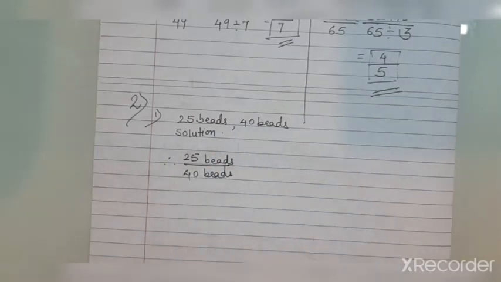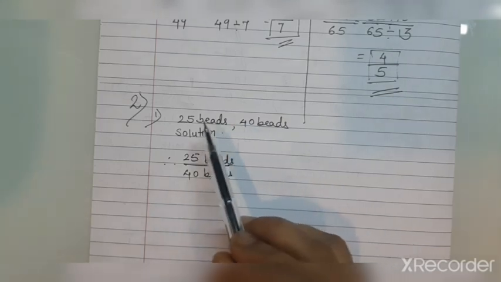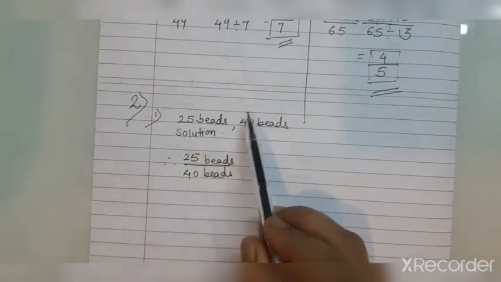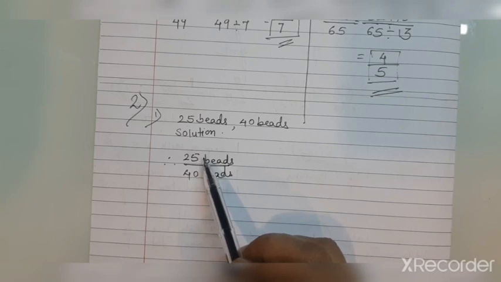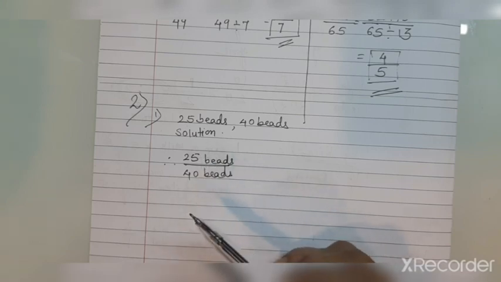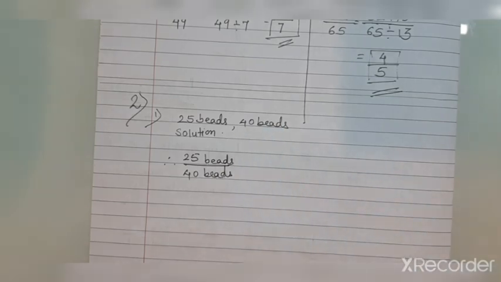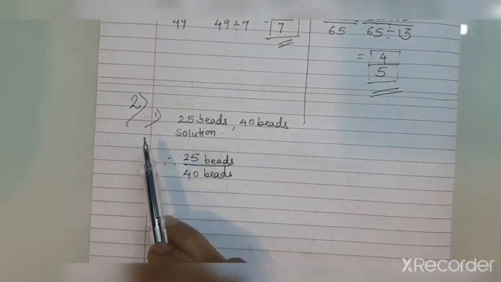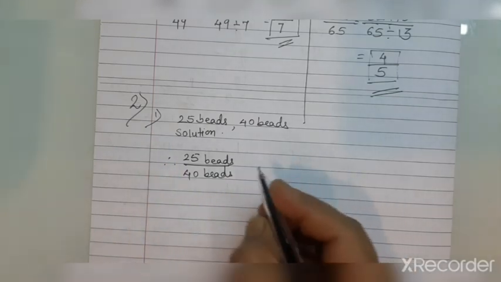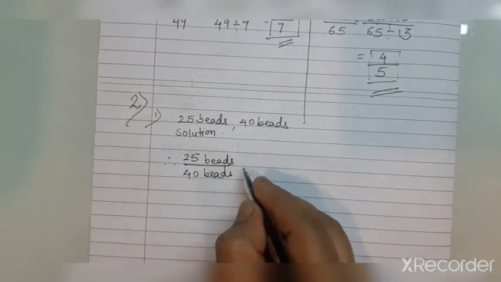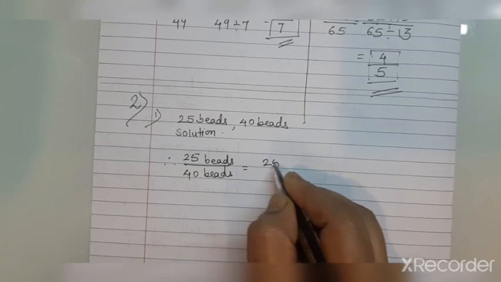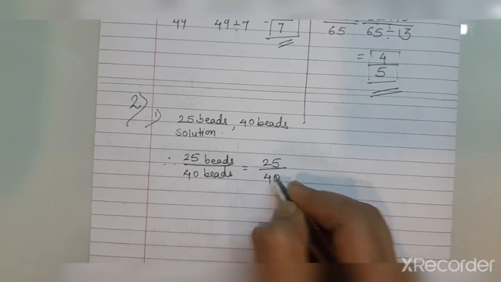But if the question was find the ratio of the second quantity to the first, then the second number will be written up and then the first number. Okay, so keep in mind, read the question properly. First quantity to the second, so first number is written up and second number is written down. Now we need to find the ratio of 25 and 40.